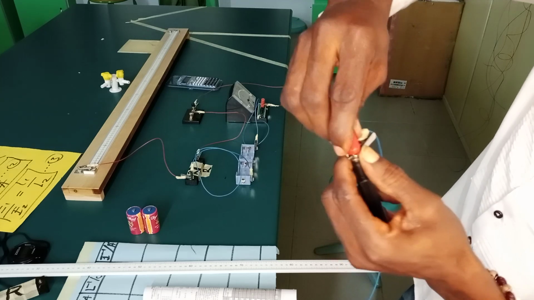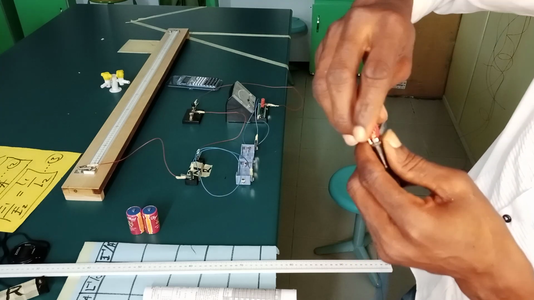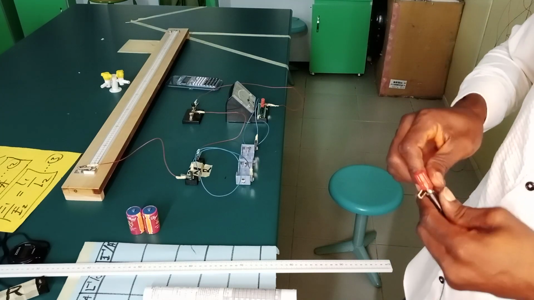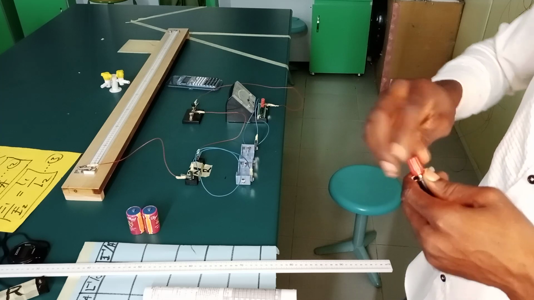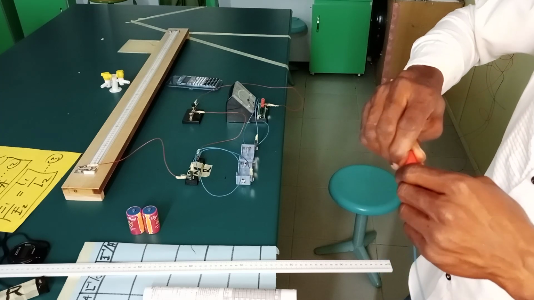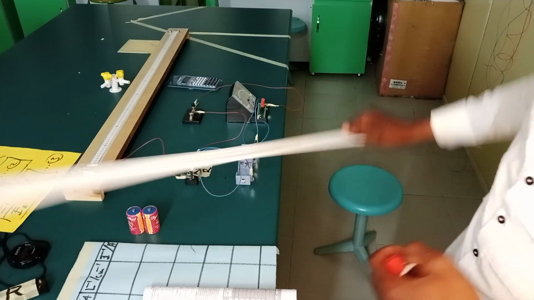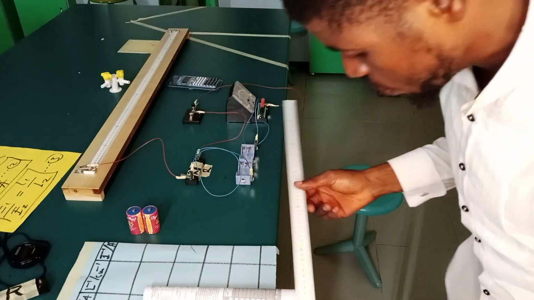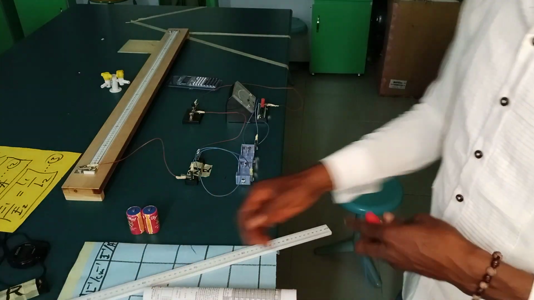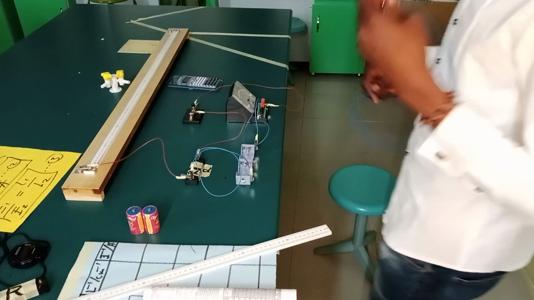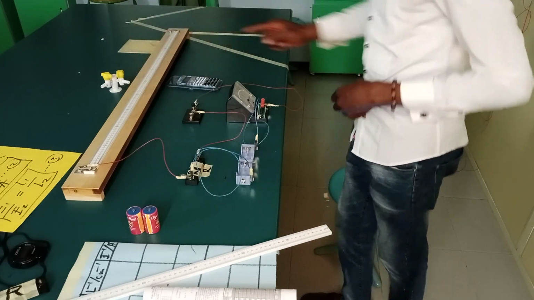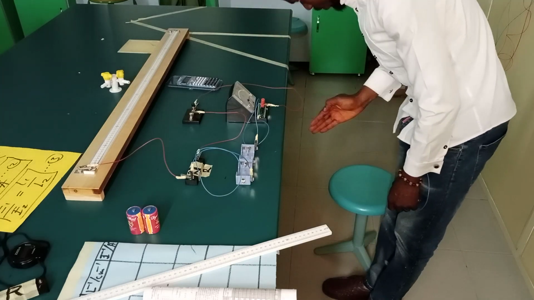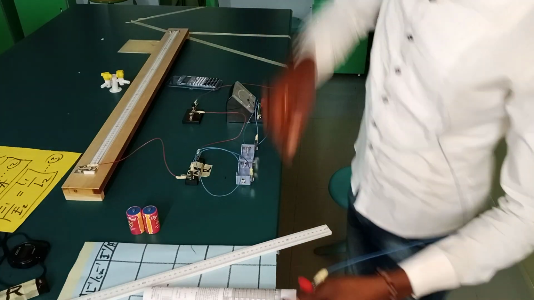So one precaution in this experiment is that I ensure tight connection. If your connection is not tight, you are not going to get accurate reading. You are also going to avoid error due to parallax by reading down straight. So how do you state it? I avoided error due to parallax when taking reading on the potentiometer and the ammeter. Don't watch this way or this way. Look at it straight.